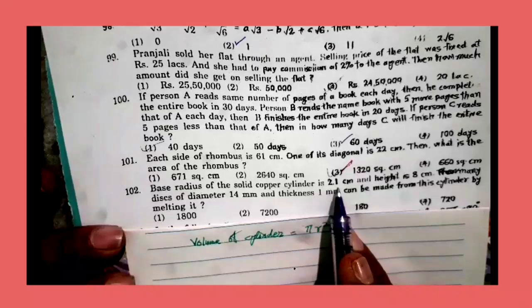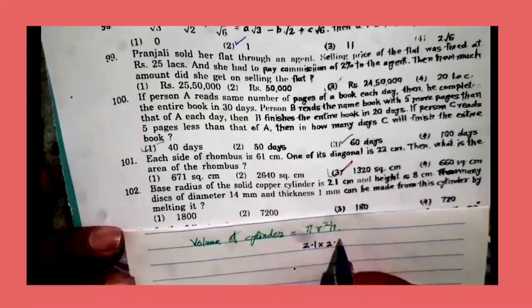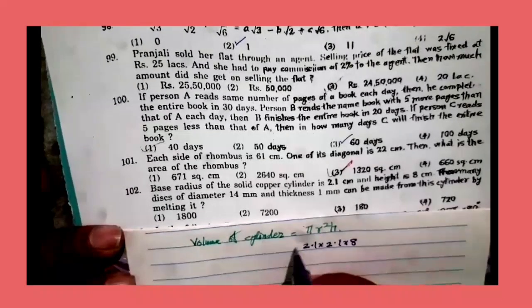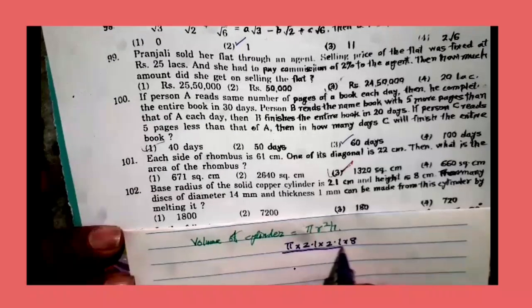Radius of the cylinder is 2.1 centimeter and height is 8 centimeter. In how many days? So divide.